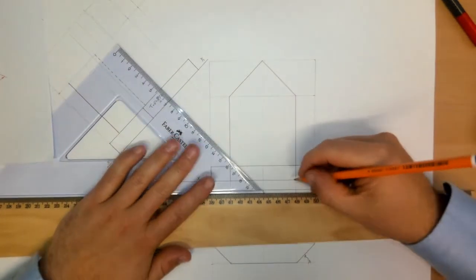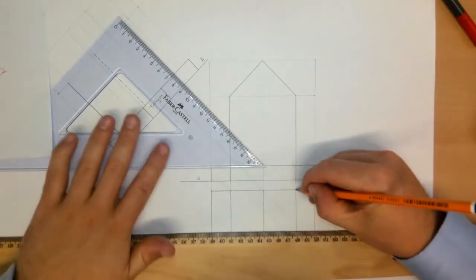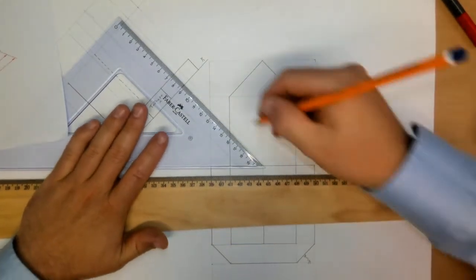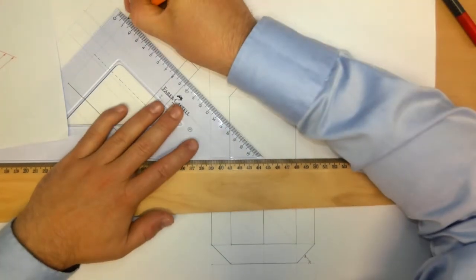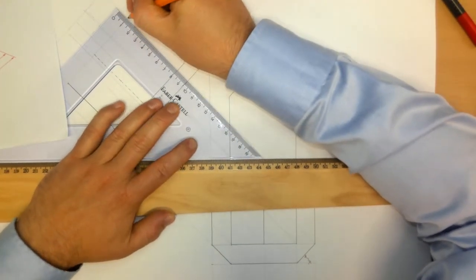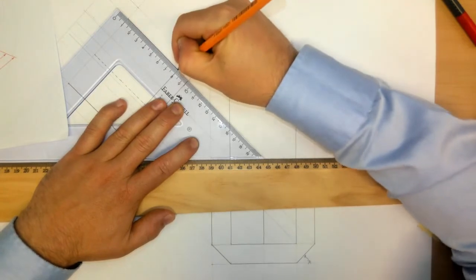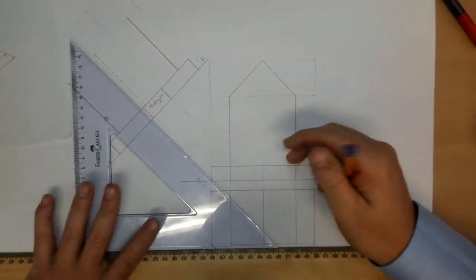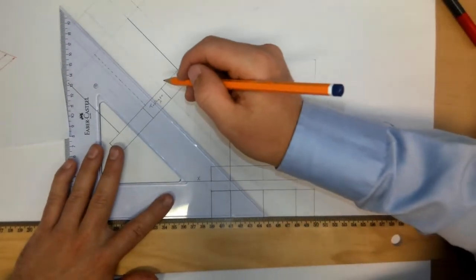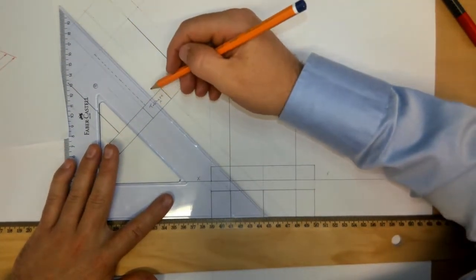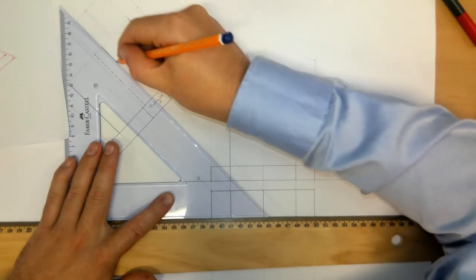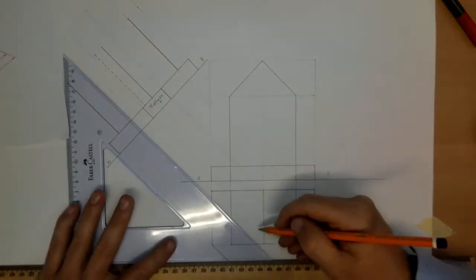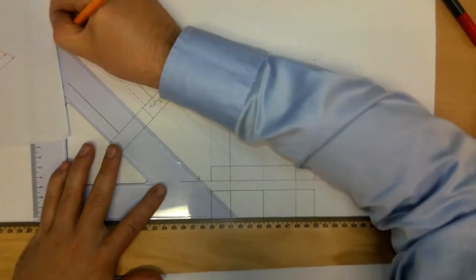Now this corner, I'm going to bring that up. It's going to be a heavy line. And this one here, it's going to be a heavy line. Now we're going to get the apex of the roof. So I'm going all the way up there.